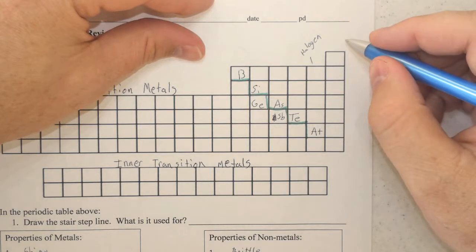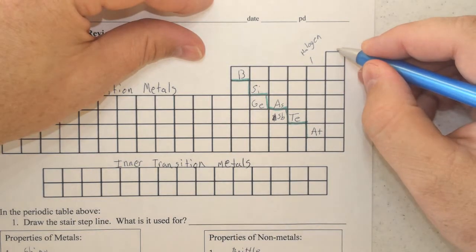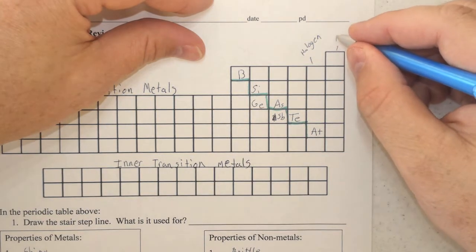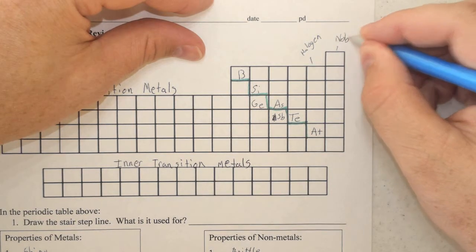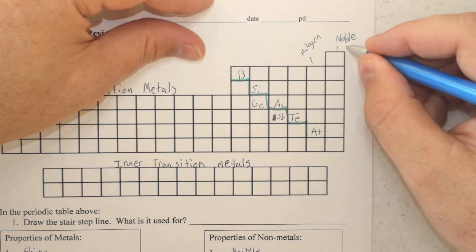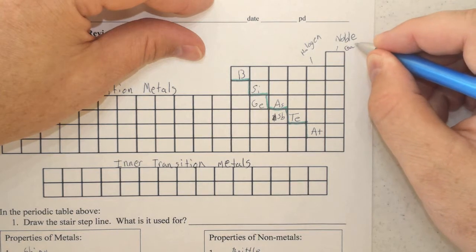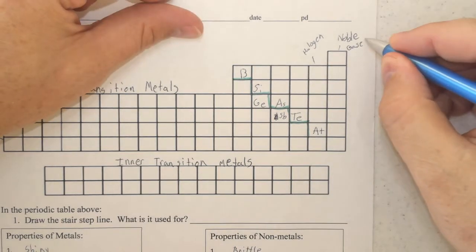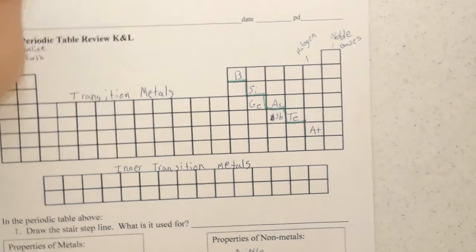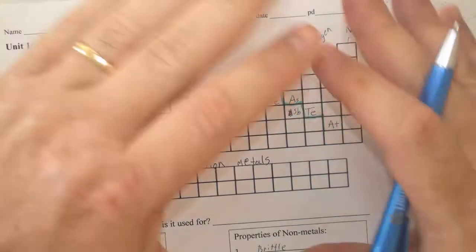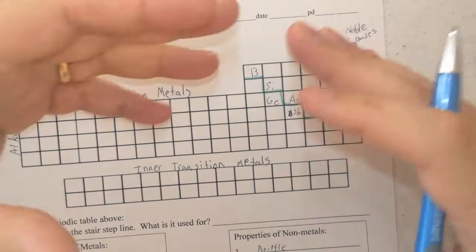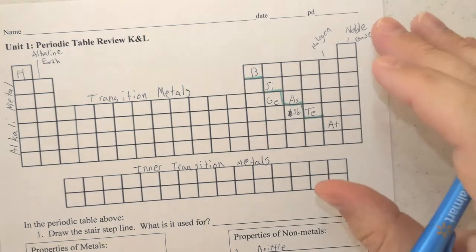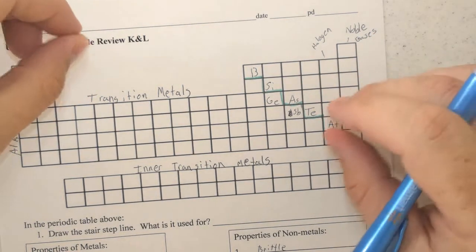Halogens, and then this last column, group 8A, is the noble gases. Okay, you're going to really need to know how this is done. We're going to be coming back and forth with the periodic table throughout the whole year. But these are kind of the characteristics.